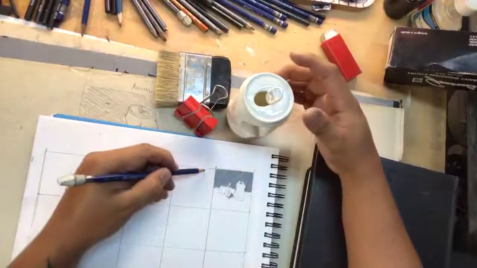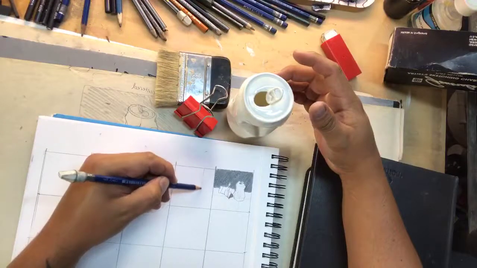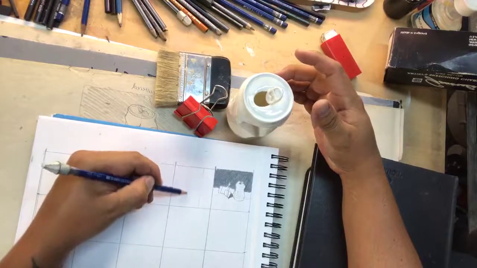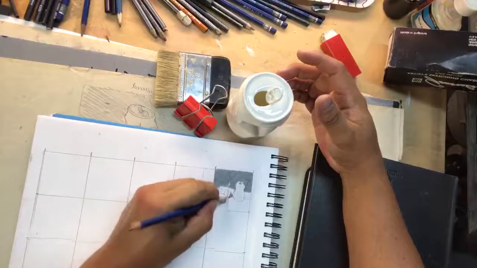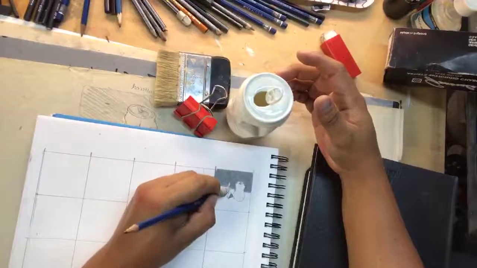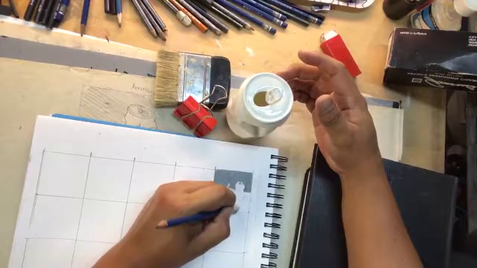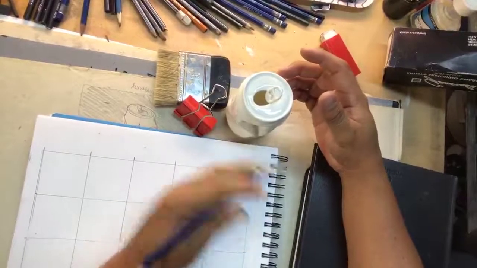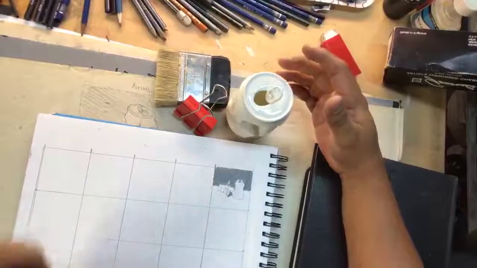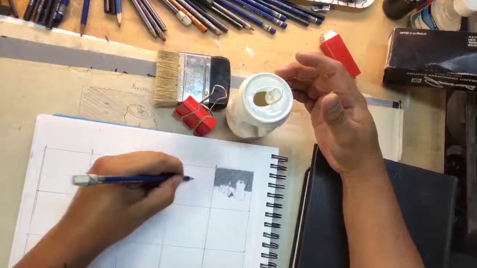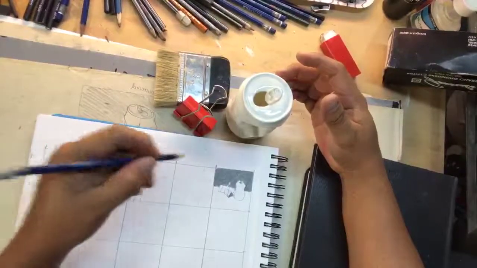For my next one, I do the same thing. Very lightly draw my lines. Oh, and don't forget to erase those grid lines. I don't want to see those either. So make sure you erase those, and now you're completely done. So these lines have to be very light.